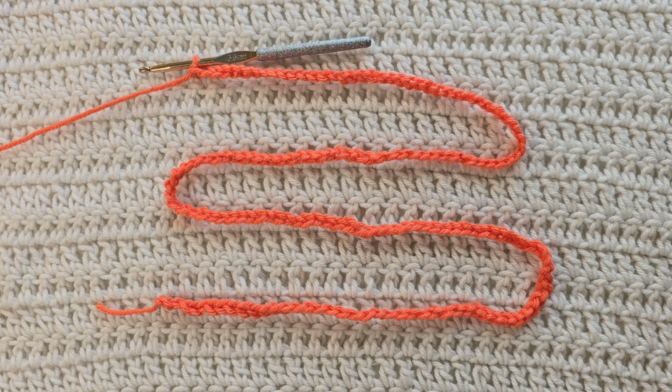Starting from the very beginning and making chains, you're going to make chains in a multiple of 6. I have already made 156 chains for my example blanket.